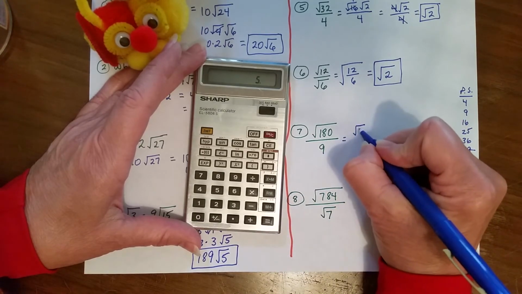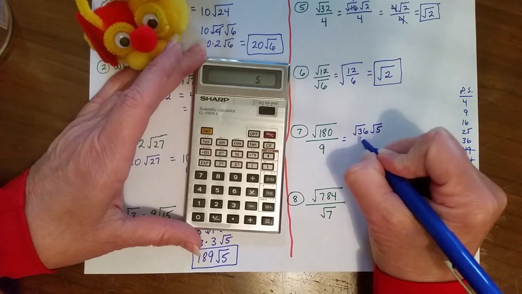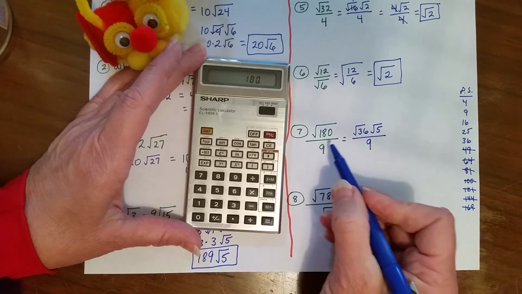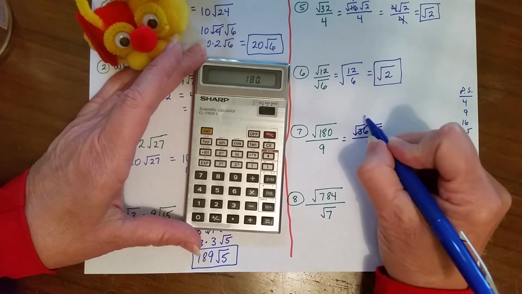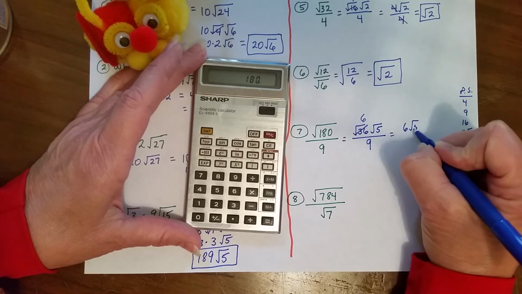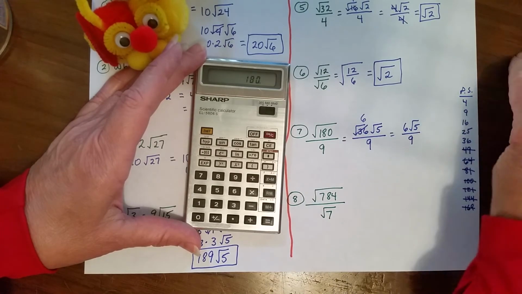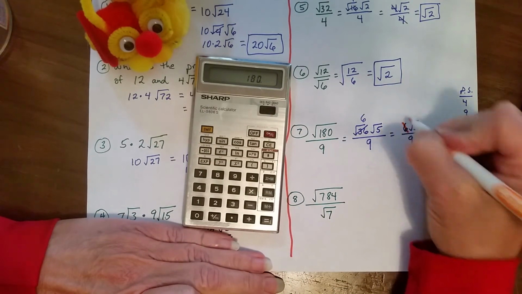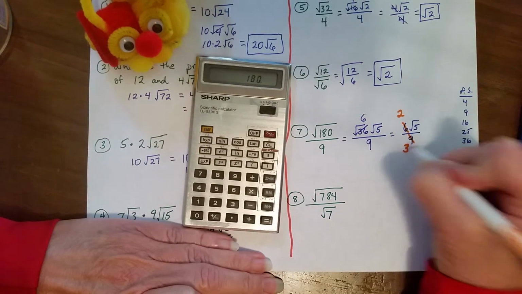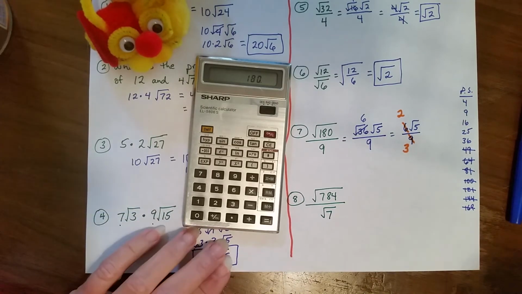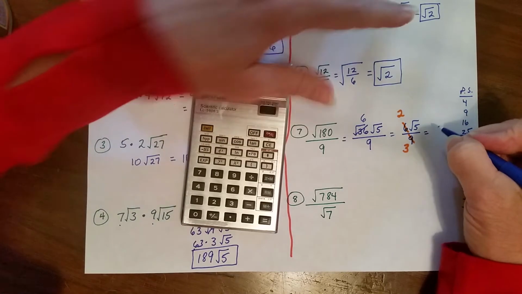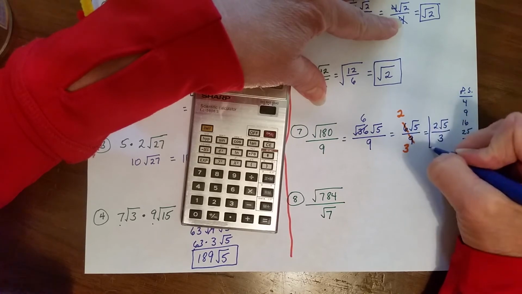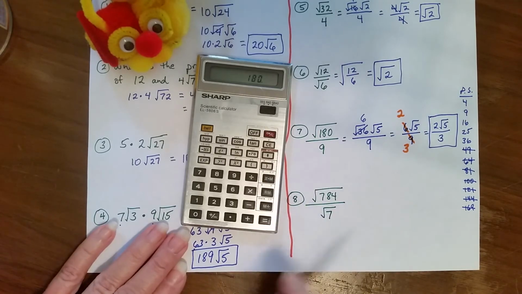So this simplifies as 36 times 5 all over 9. Now let's double check that. I'm going to take 36 times 5, and I do get 180. Okay, now the square root of 36 is 6. So I have 6 root 5 over 9. Now I know 6 and 9 are both divisible by 3. So 6 divided by 3 is 2, and 9 divided by 3 is 3. So my simplified reduced answer is 2 root 5 all over 3. And that will be my final answer for that problem.